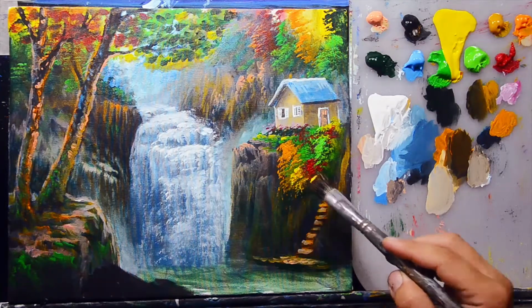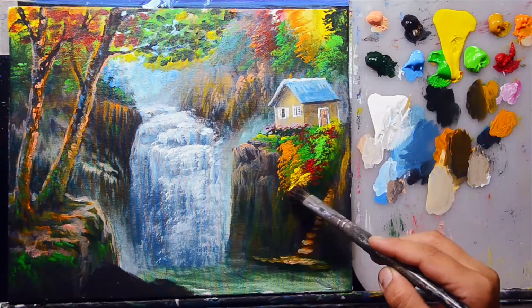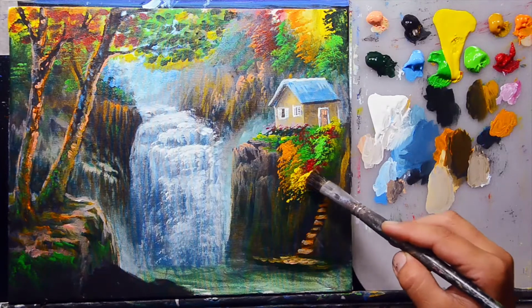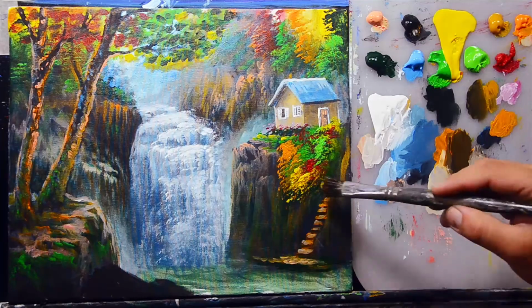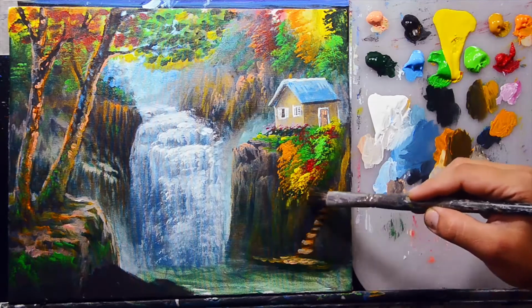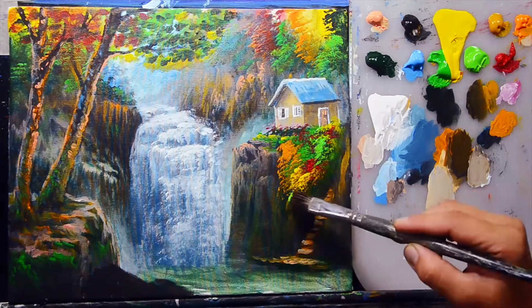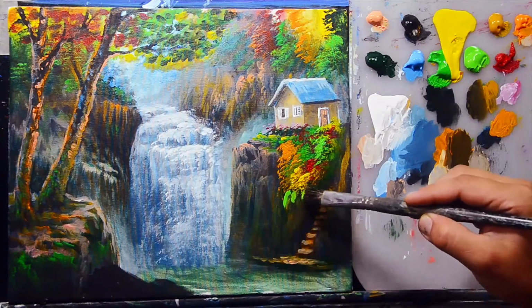You can also use the Hansa Yellow, the medium yellow. That one there, and also just blend also. The light green color I'm going to add also for more color effect to this area.